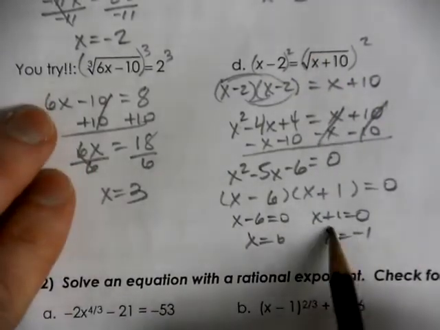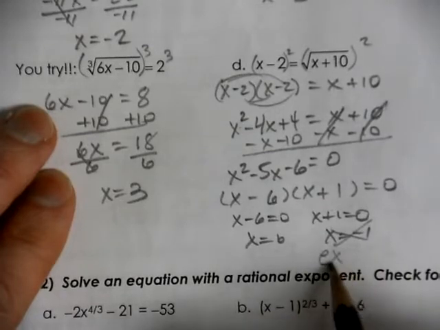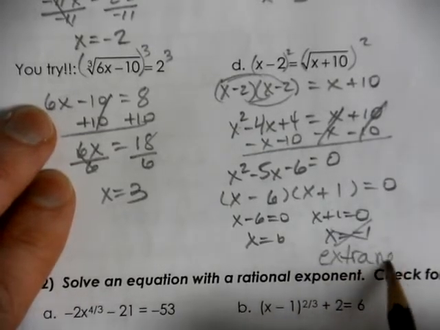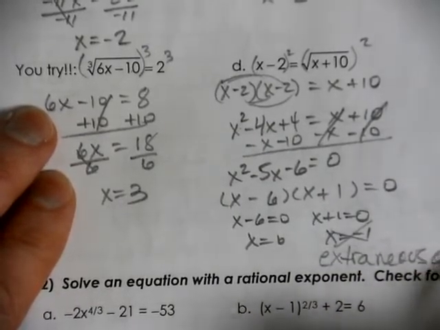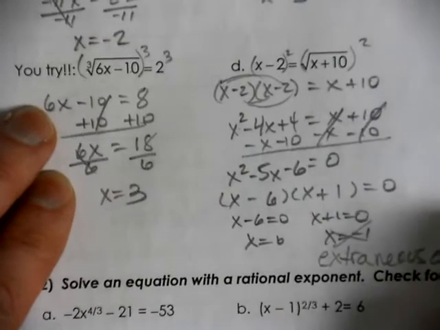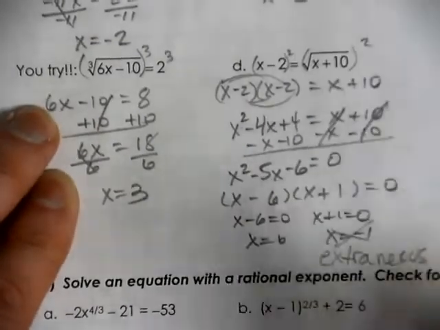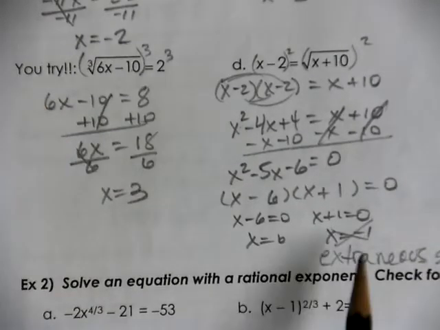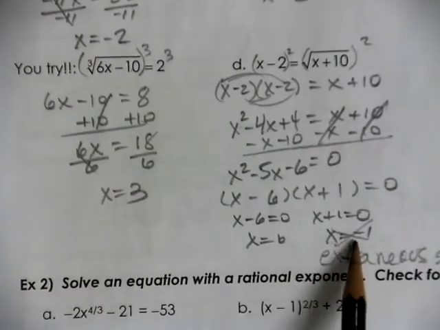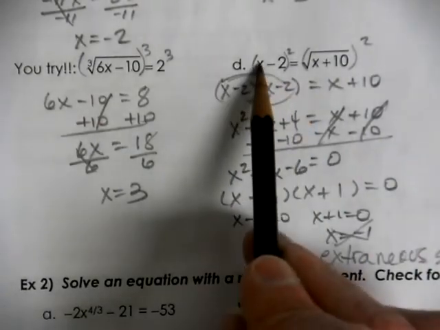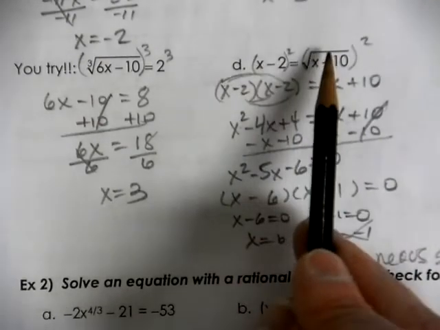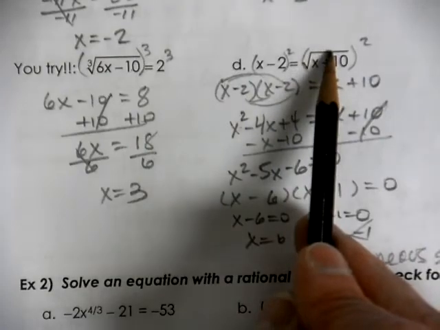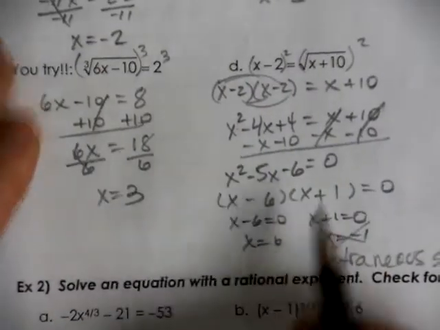This would be considered extraneous. Not because the x was negative, but when you plugged it in, we have a square root equaling a negative.